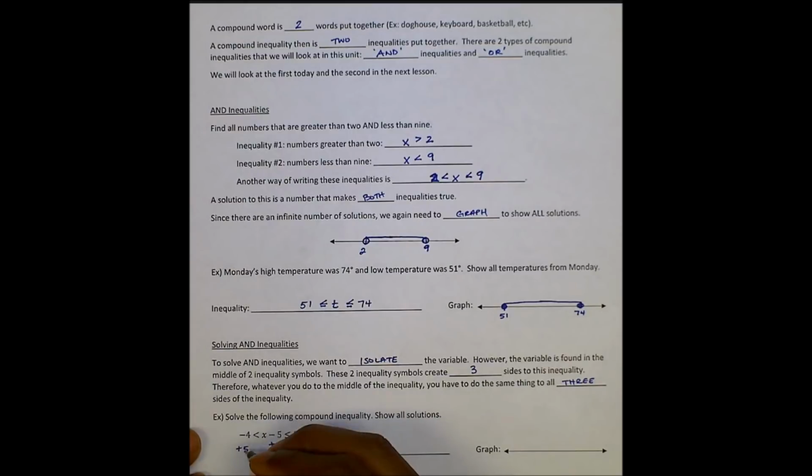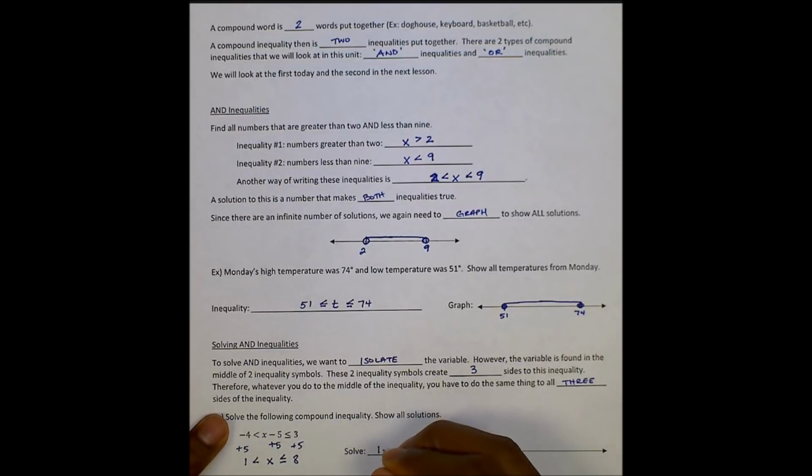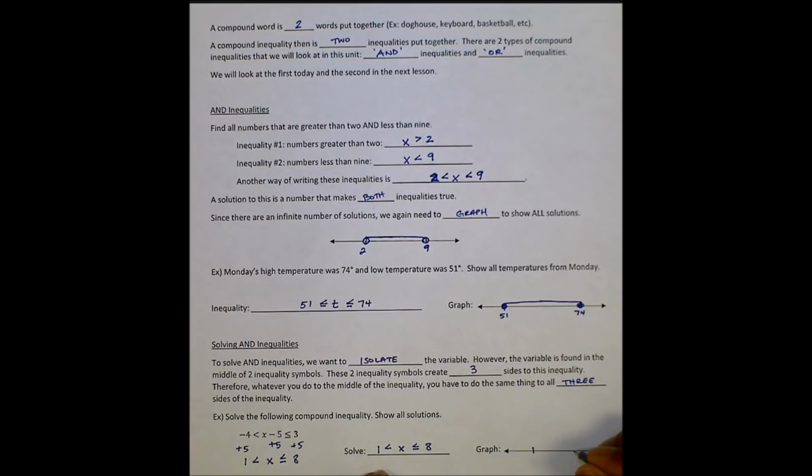So negative 4 plus 5 is 1. Sign doesn't have to change. Sign doesn't have to change. 3 plus 5 is 8. X is by itself, so I'm good. So x is greater than 1 and less than or equal to 8. So 1 here, 8 here, closed at 8, open at 1: greater than 1, less than or equal to 8. We'll do more on the back.